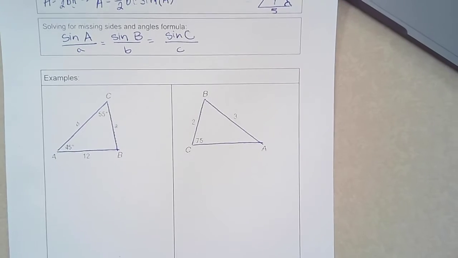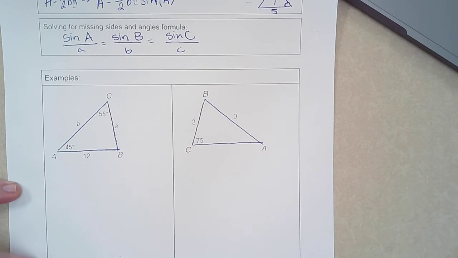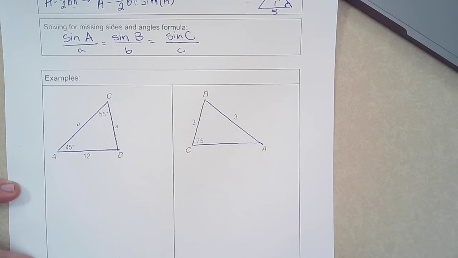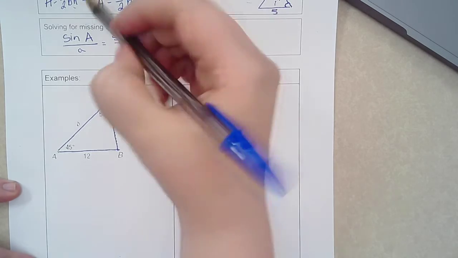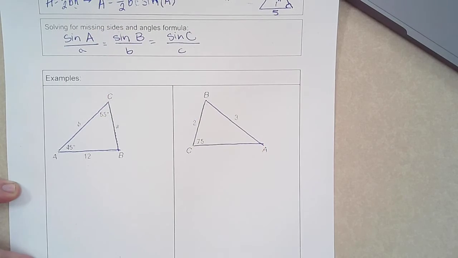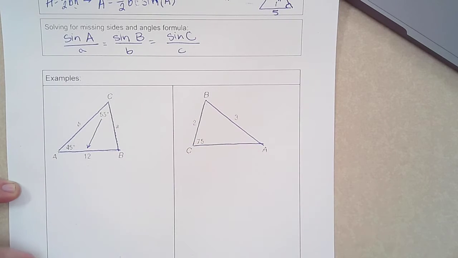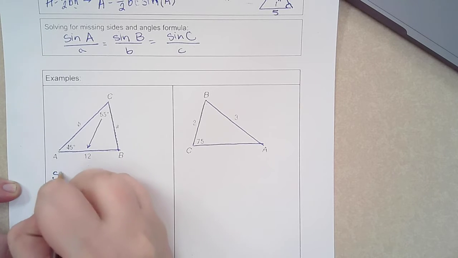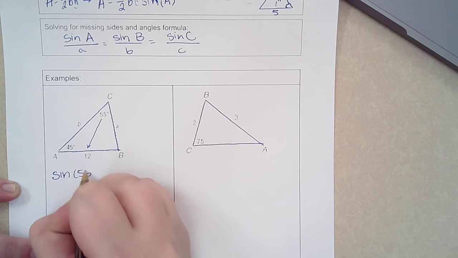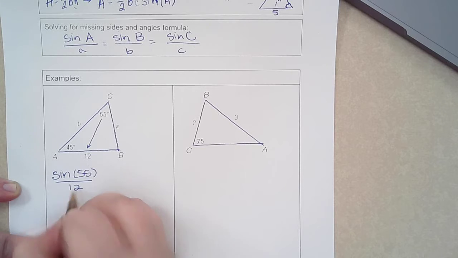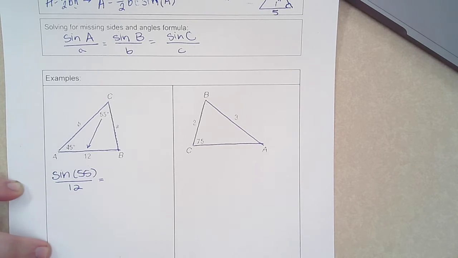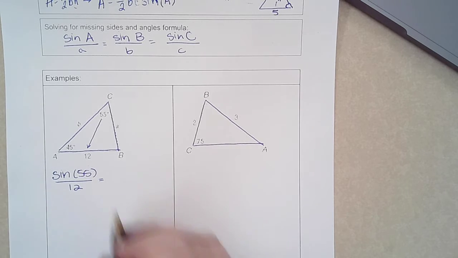I'm going to go down here and see what pair I have. What information do I already have so I can set up a completed fraction? Well, I see that the angle 55 pairs with the side length of 12. So sine of 55 over 12 is one ratio. Once I do that, I can set up another one.